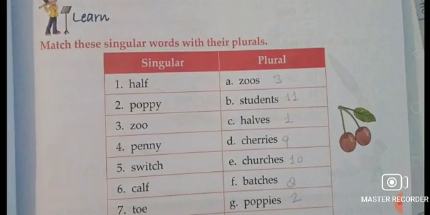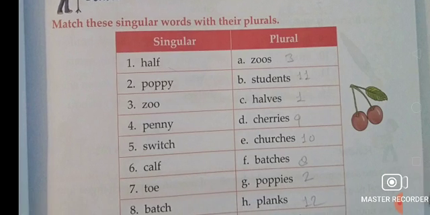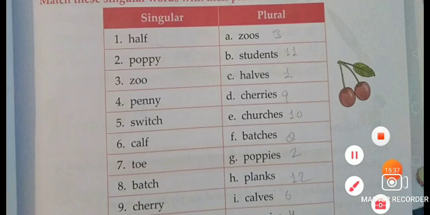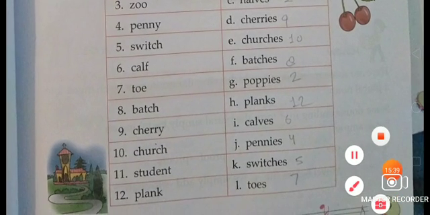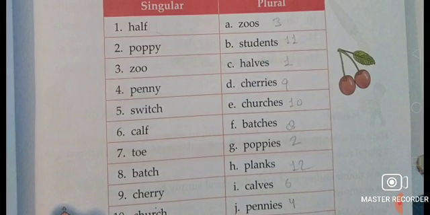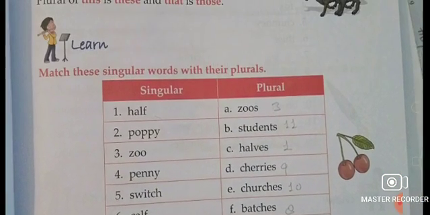So now it is the exercise which is related to this chapter. Match the singular word with their plurals. Here we are going to match the singular word into their plural form. So first word is half. So tell me what the plural form of half. How could we change half into plural?